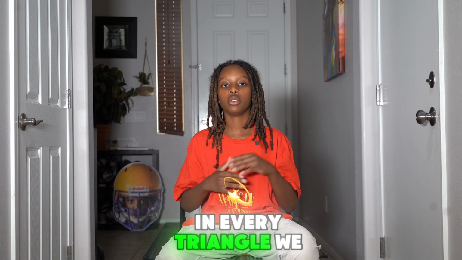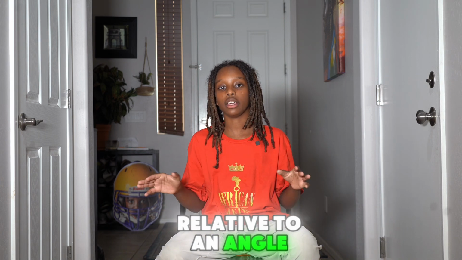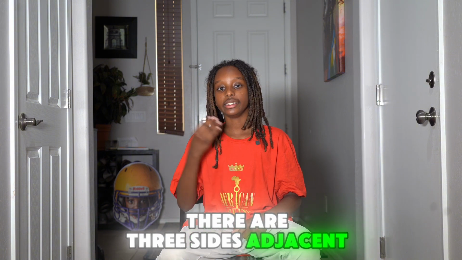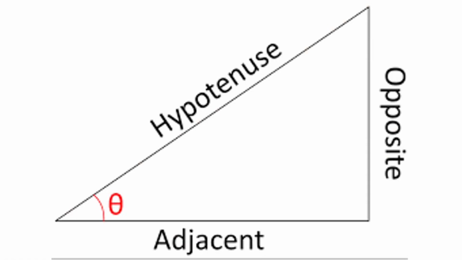In every triangle, we name the sides by their position relative to an angle, which we call theta. There are three sides: adjacent, opposite, and hypotenuse. The longest line is the hypotenuse. The side that is opposite from the angle is the opposite side. And the side that is next to the angle but not the hypotenuse is the adjacent.